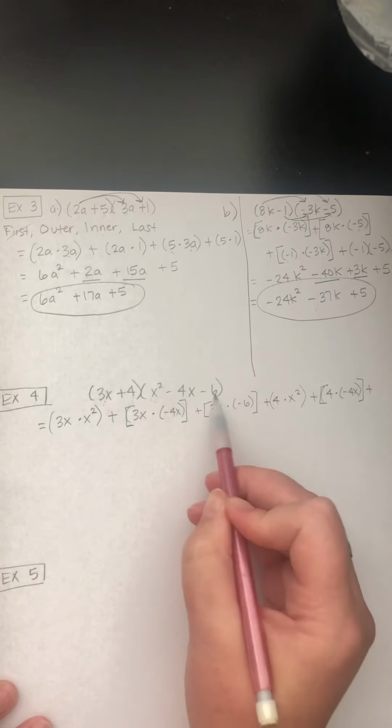Okay, now we simplify. 3 times 1 is 3, and we have 1x and 2x, we get 3x cubed. 3x times negative 4x, 3 times negative 4 is negative 12, we have 2x's, so it's going to be x squared. 3x times negative 6, 3 times negative 6 is negative 18, and we have 1x. Here we have 4 times x squared, so 4 times 1 is 4, and then x squared, we have 2x's. Here, 4 times negative 4x, 4 times negative 4 is negative 16, and we have 1x. 4 times negative 6 is negative 24.